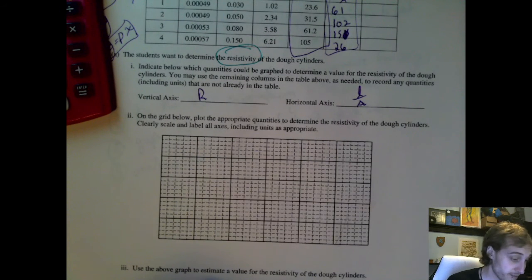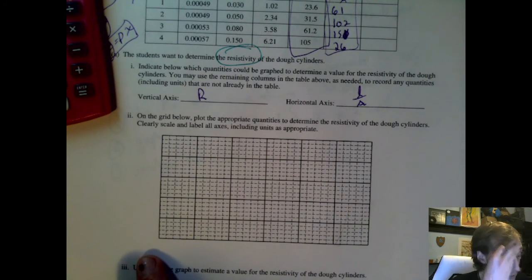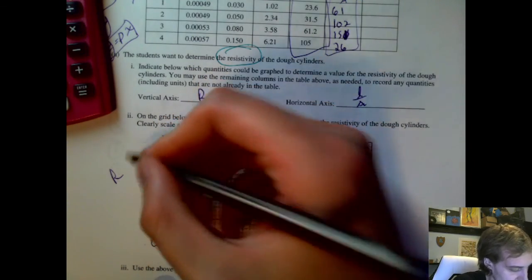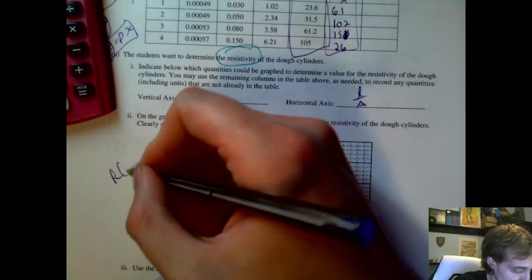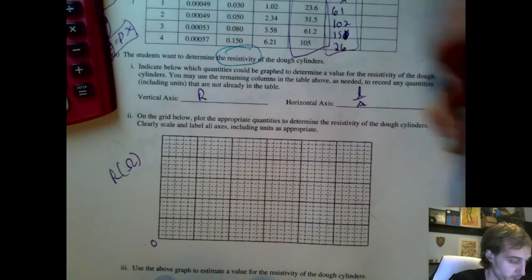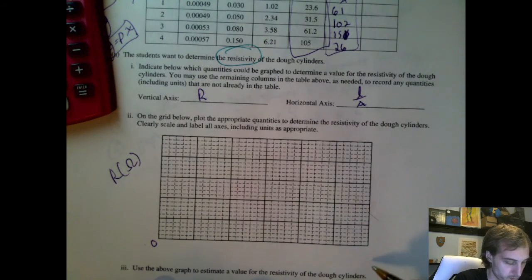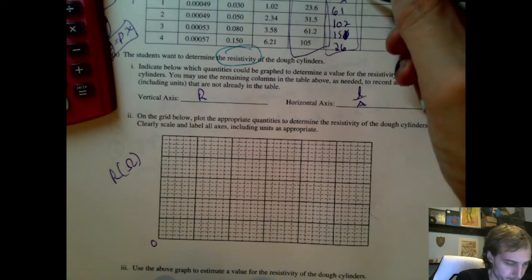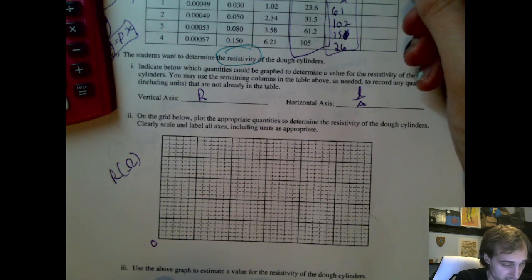So now, actually graphing it, I want to make it so that my scale is such that the whole thing gets used as much as possible. My biggest number is 150. Basically, my smallest number is 20 some odd. I do want to put 0 at the beginning for both of these. My y-axis is r, which it tells me as units of rho, ohms. My x-axis is L over A.